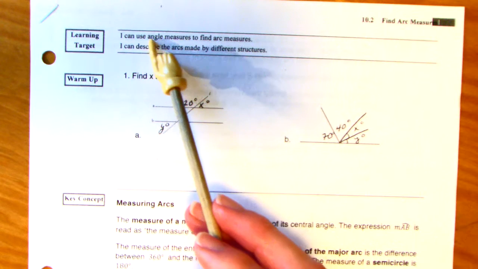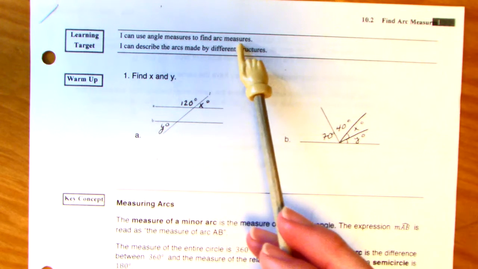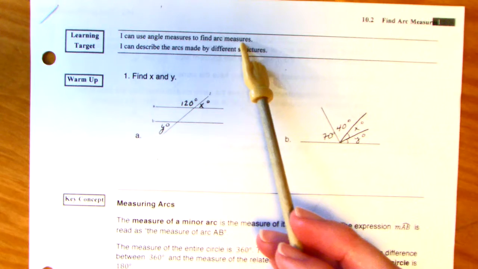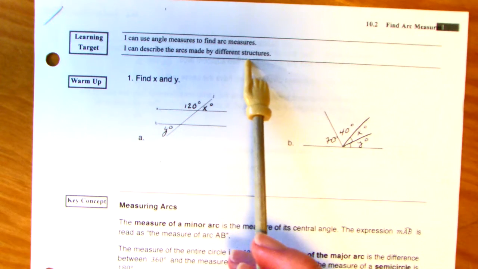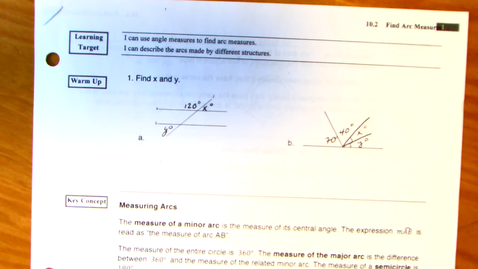So our learning targets: I can use angle measures to find arc measures. Another word for this is arc length. And I can describe arcs made by different structures. All right, here we go.